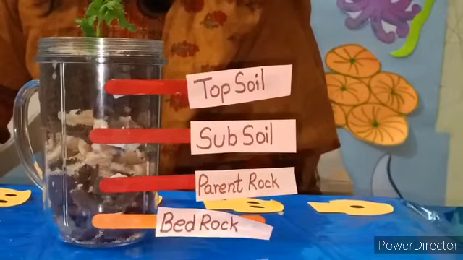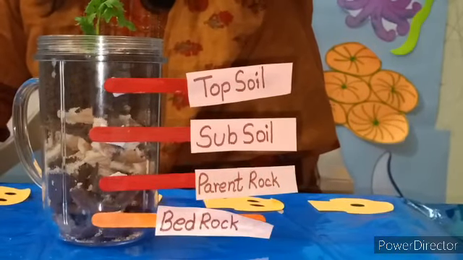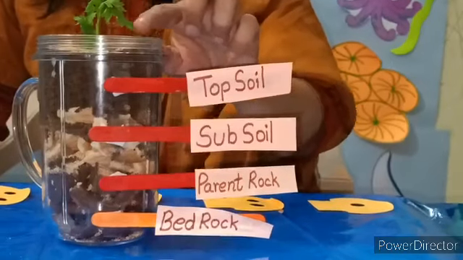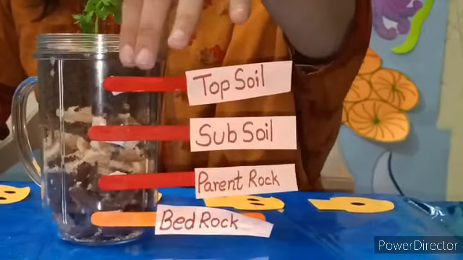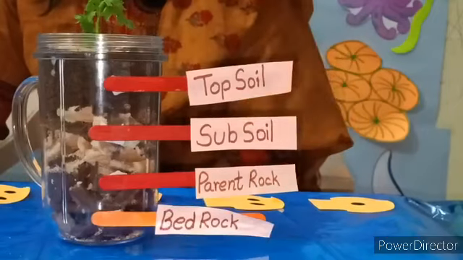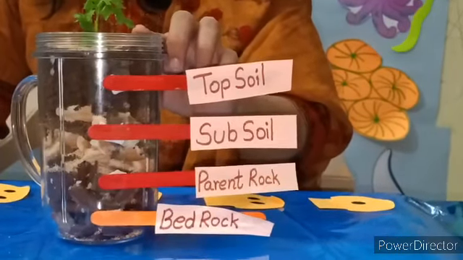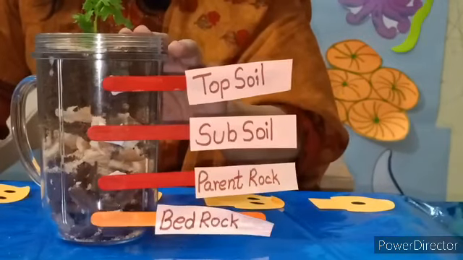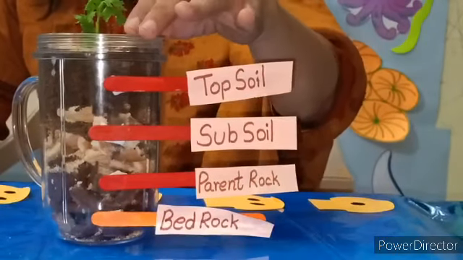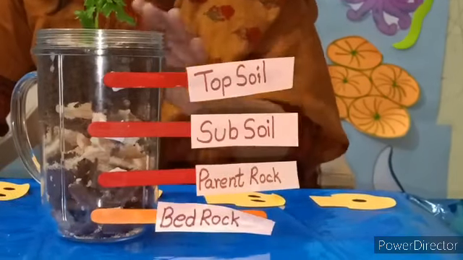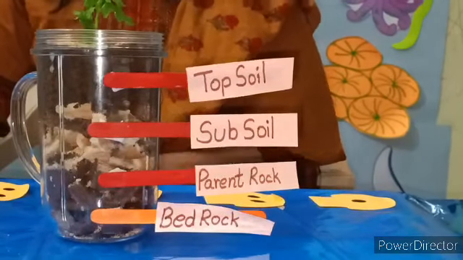This layer consists of decomposed material or organic matter. This is the reason that topsoil is darkest in color. You will notice that it is very dark in color, and the roots of the plants grow in this layer. The seeds are germinated here. Many living organisms like earthworms, millipedes and centipedes are found in this layer.